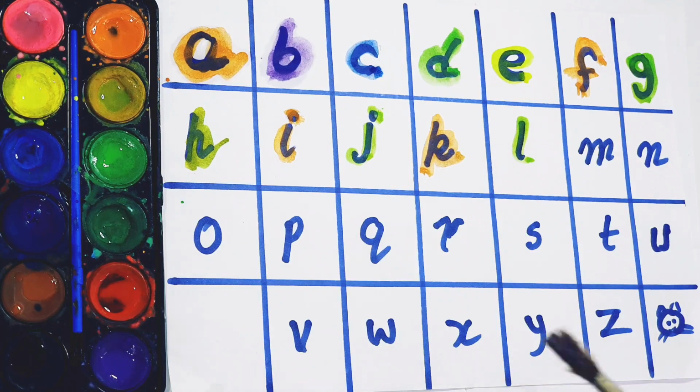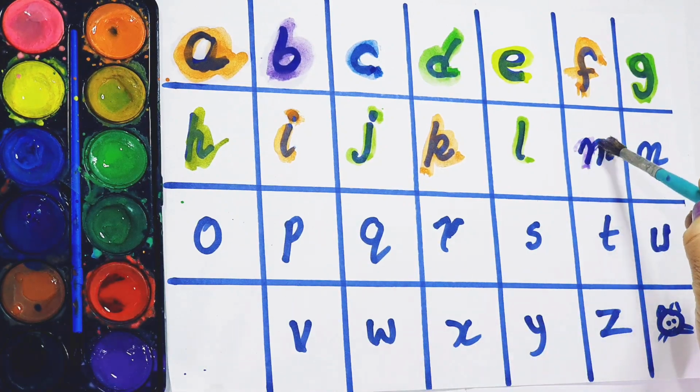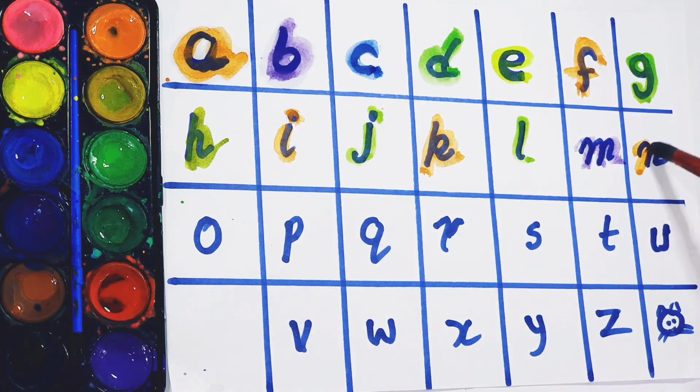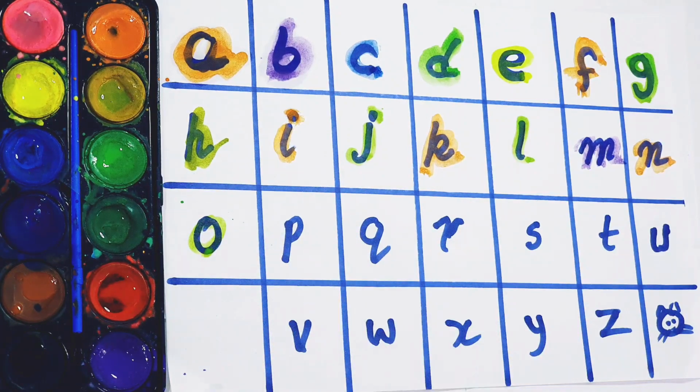L for lion. Purple color. M for monkey. Orange color. N for nest. Green color.